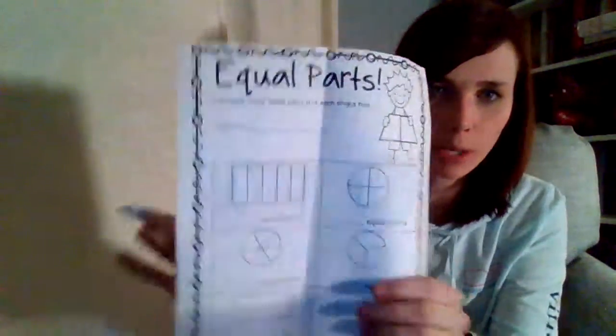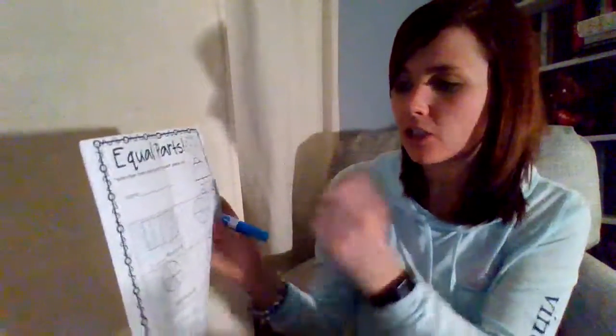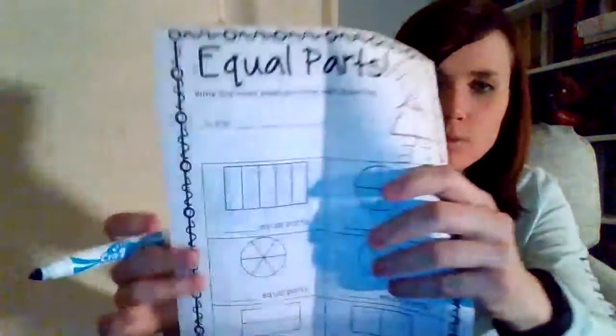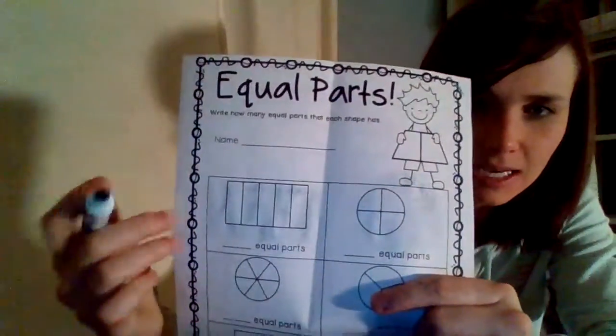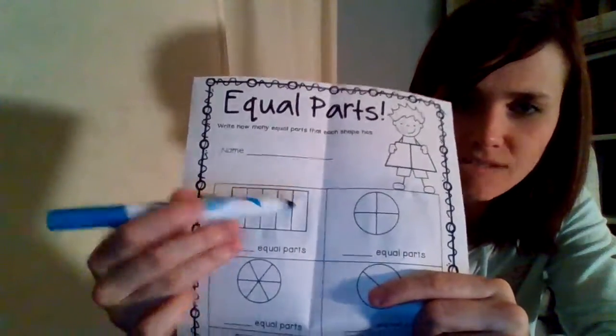It says equal parts on the top. Write how many equal parts that each shape has. All right, checking out this rectangle. How many equal parts does it have? Let's count together. 1, 2, 3, 4, 5. 5 equal parts. So you'll write 5 on the line.